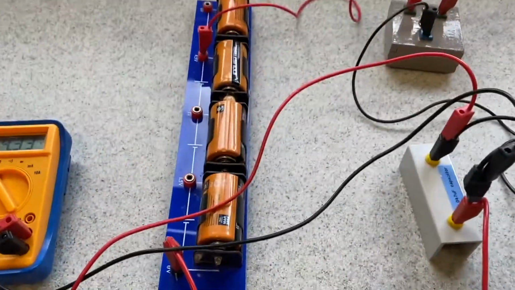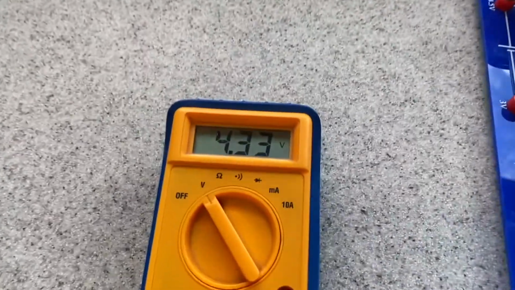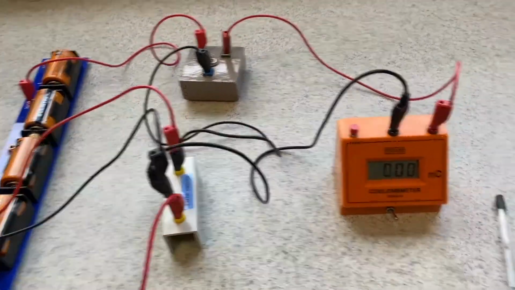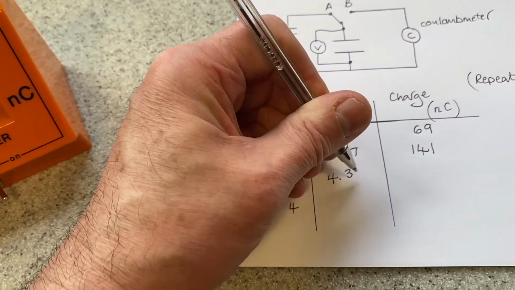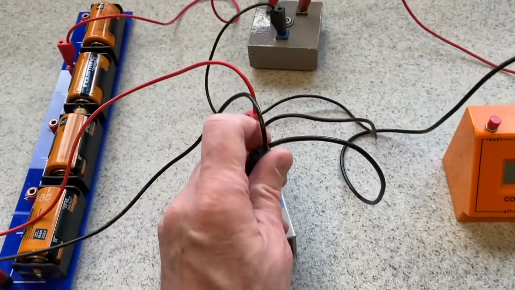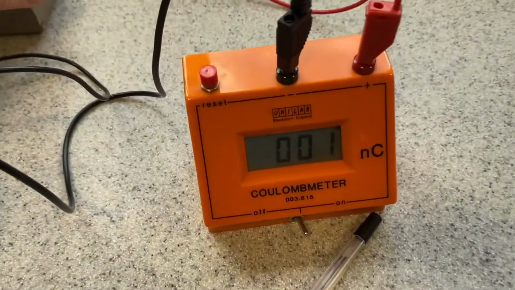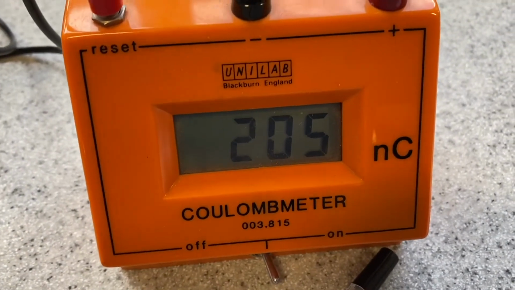Same again, but this time with 3 cells. So 3 cells, we've got a voltage of 4.33 volts across the capacitor. And when we disconnect that and then dump the charge across, we get 205 nanocoulombs.